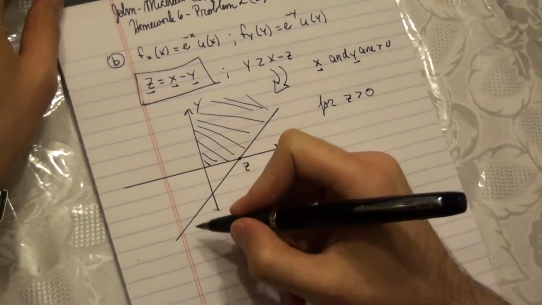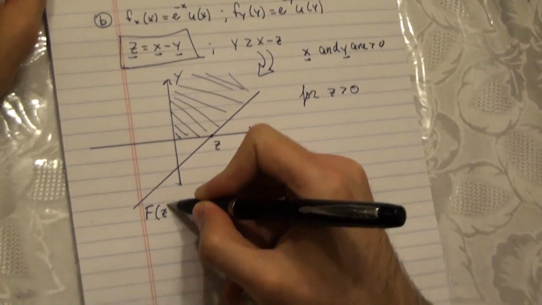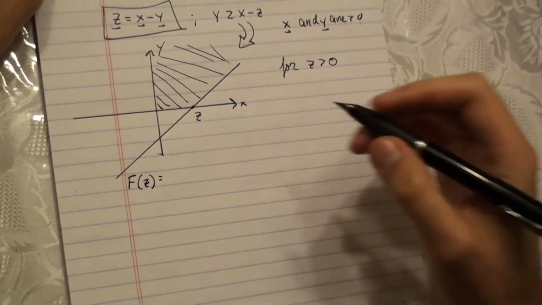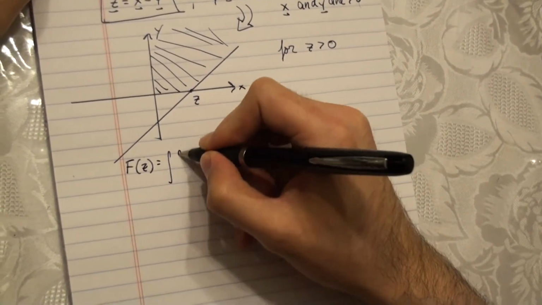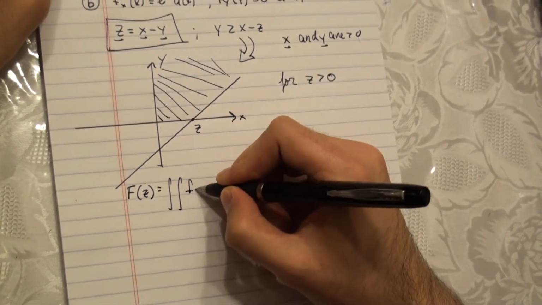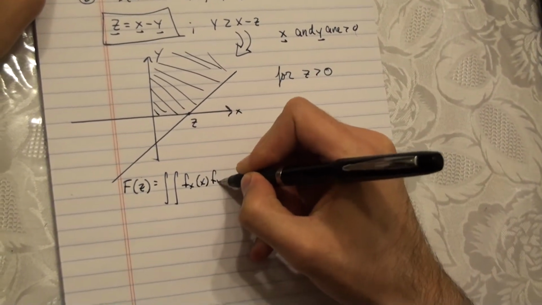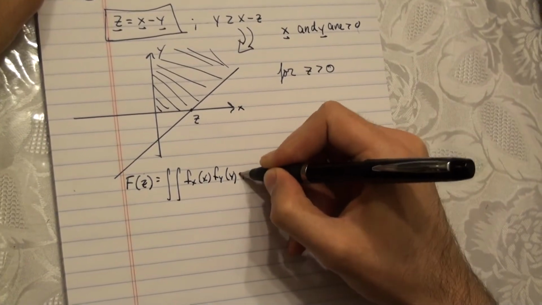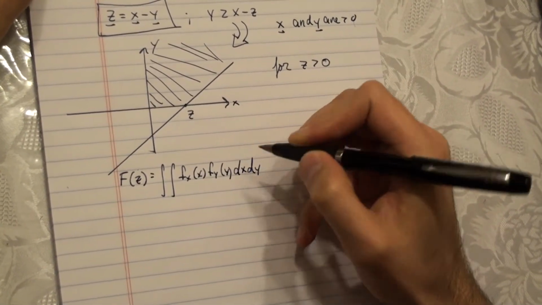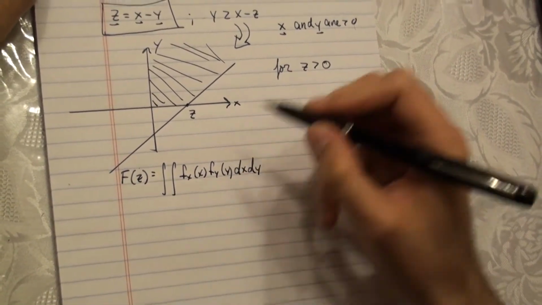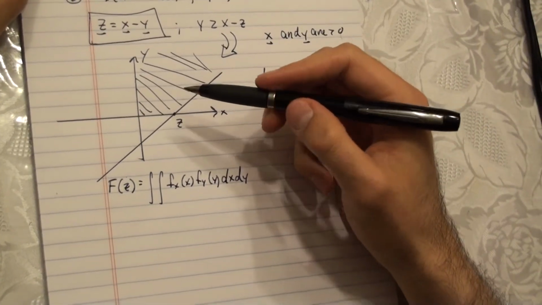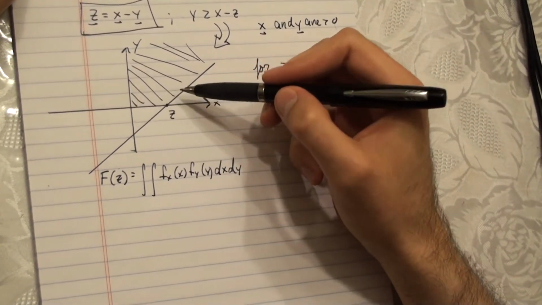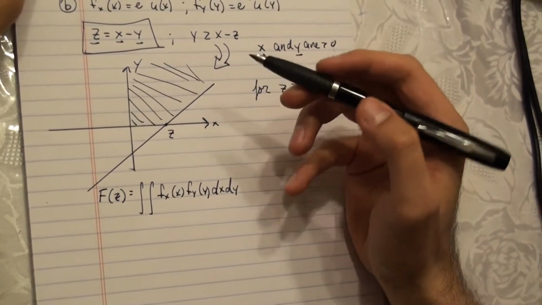So to find big F of z, we have to do the integral. So we have this dx dy. dx goes from 0 to x equals y plus z.